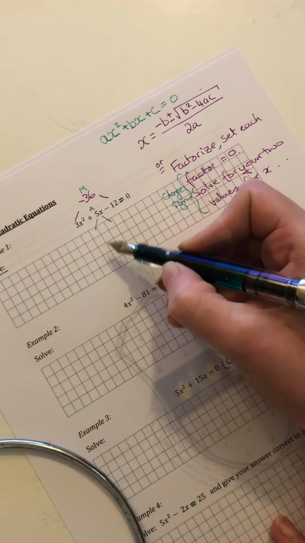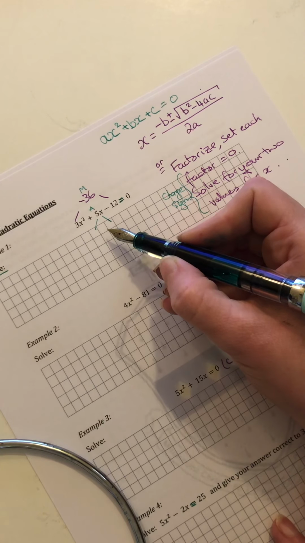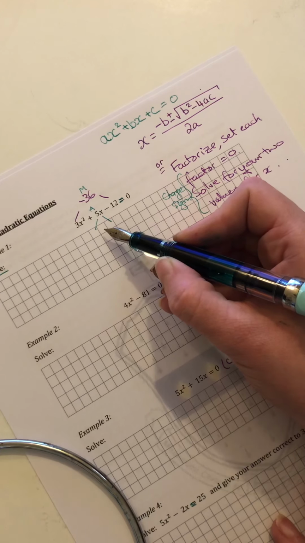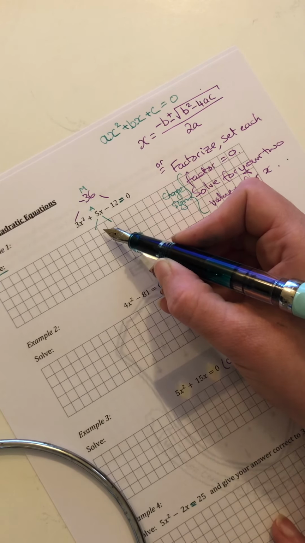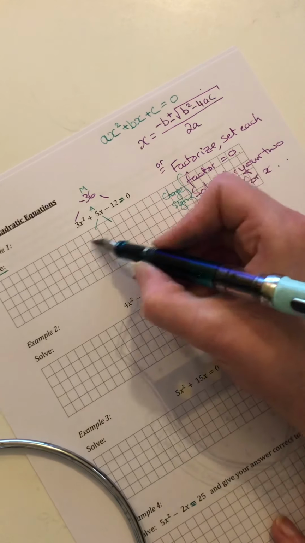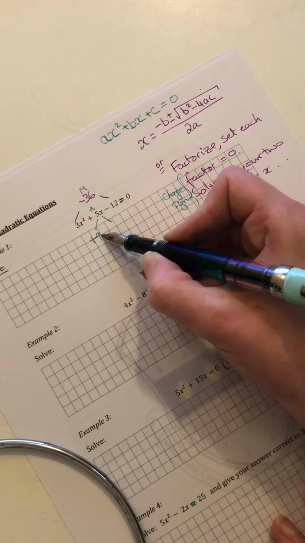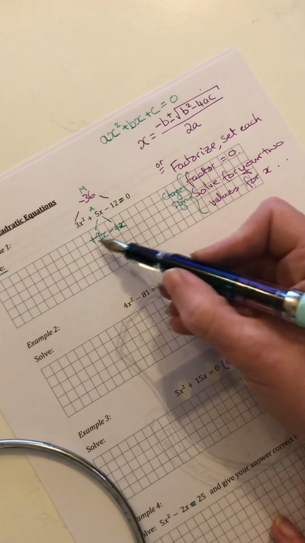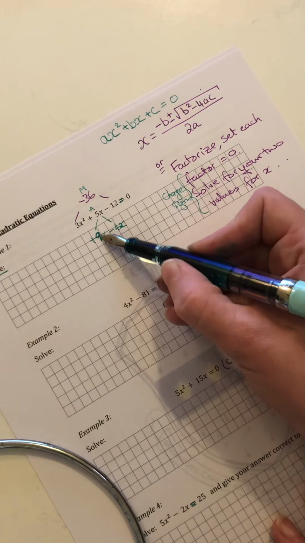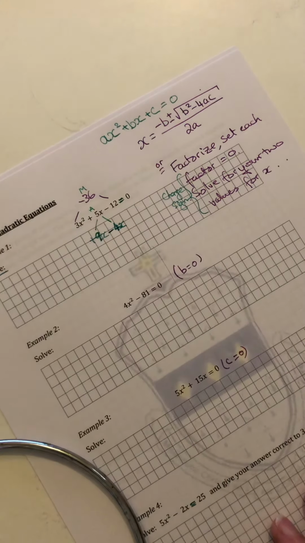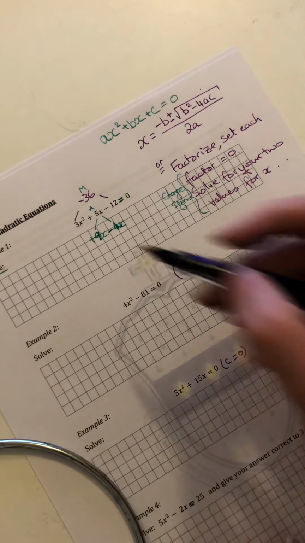And 12 and 3 doesn't do it. 6 and 6 is no good. 2 and 18. 9 and 4. So you can do your table out, of course. If I have a plus 9x and a minus 4x, we can see that those will add together to give me a plus 5, and they will multiply together to give me a minus 36.